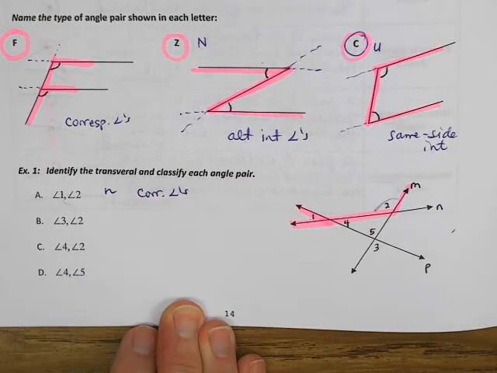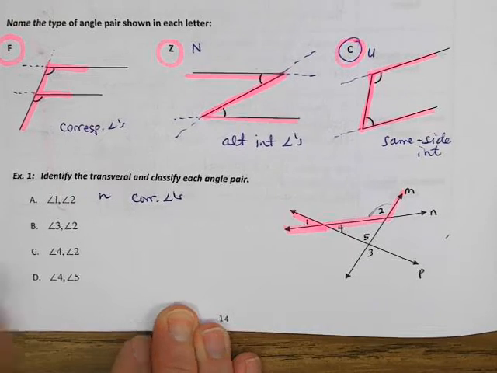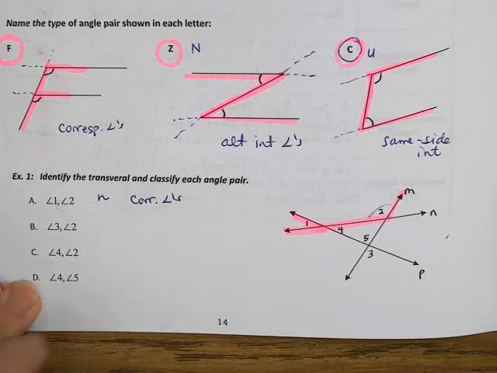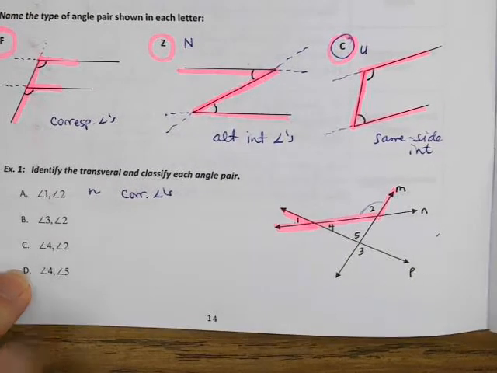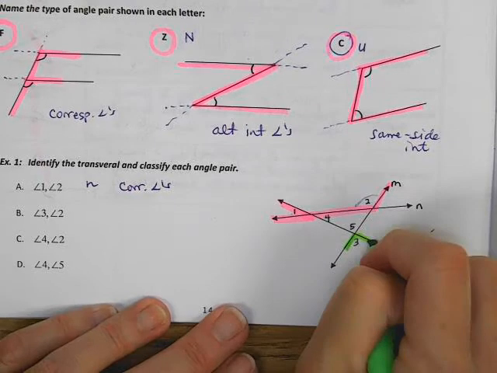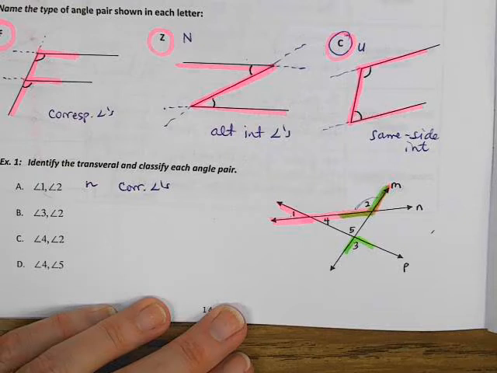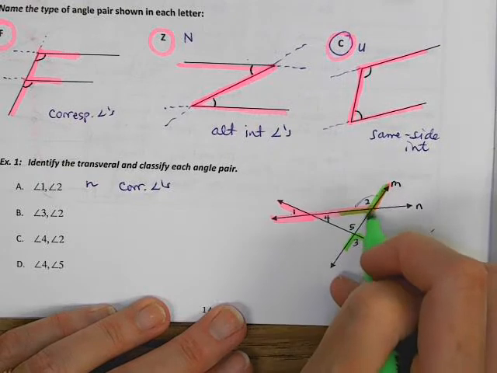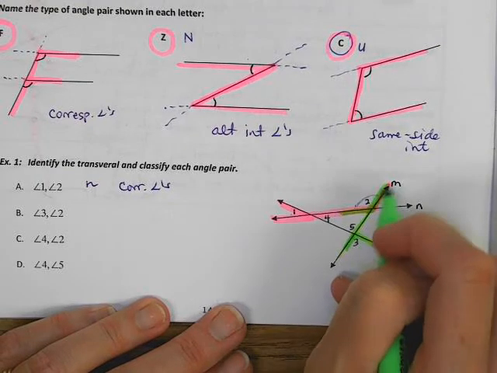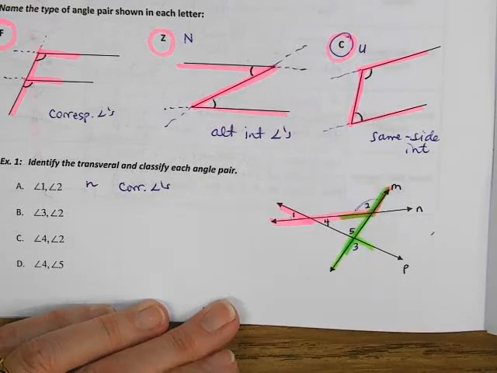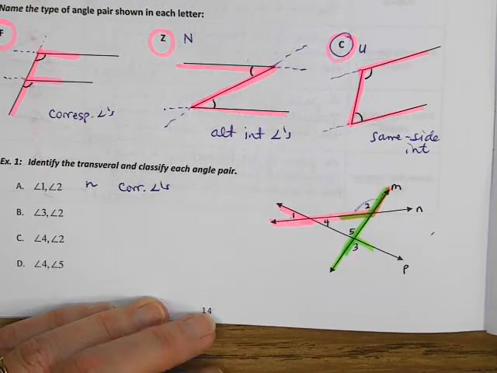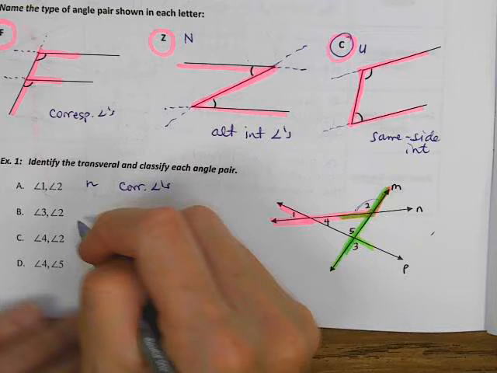All right, so now let's take a look at 3 and 2. Let's see if I can use a different color here. All right, I've got 3 and I've got 2. Those are the two angles. Hopefully you can see if I connect these two, there's your transversal right there. That's M. So M is the one that cuts through both.